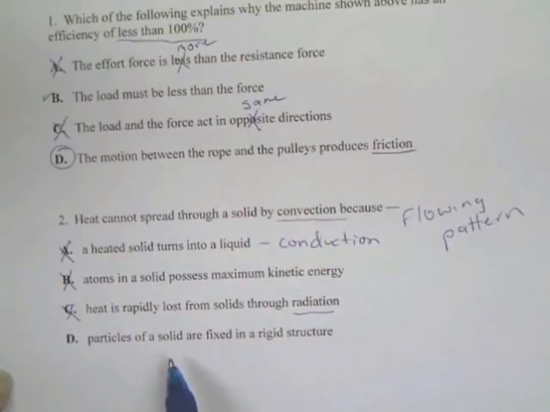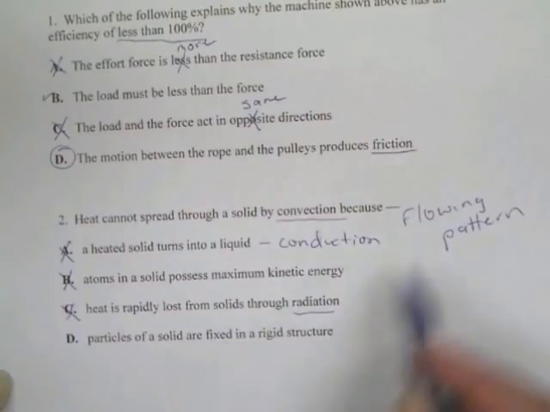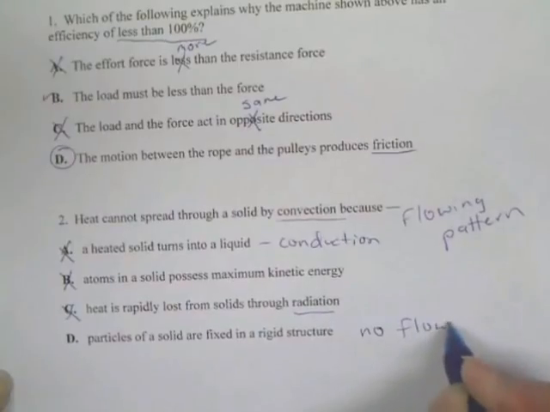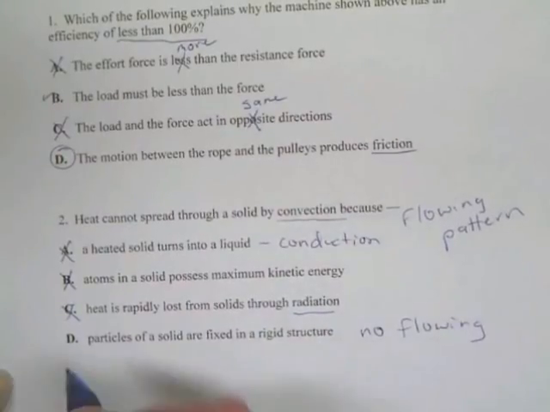Now, particles of a solid are fixed in a rigid structure. That means they can't be moved. This is why heat can't spread through a solid. They're in a fix. There's no way that they can do what? There's no flowing. If you have no flowing, you can't have convection. So D is going to be our correct answer.